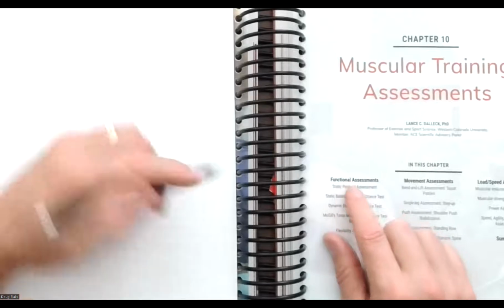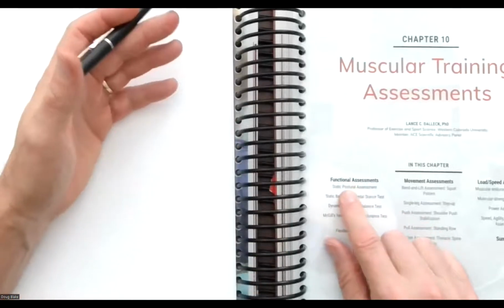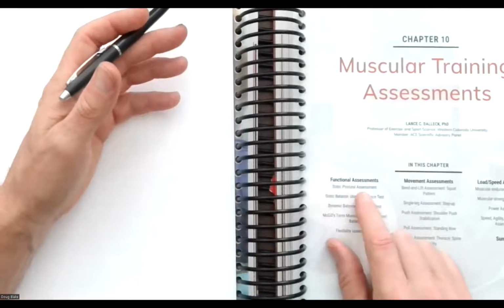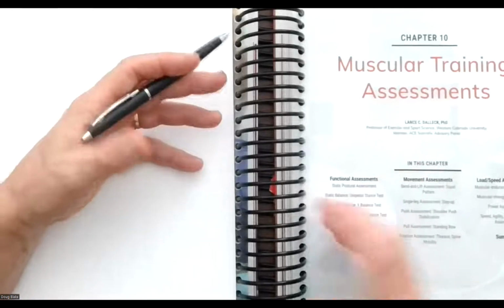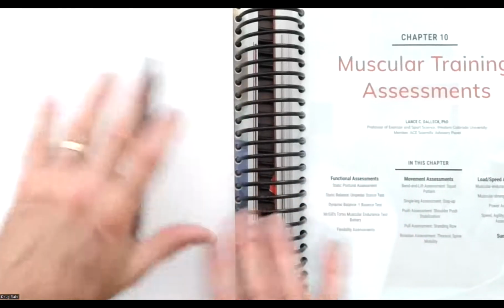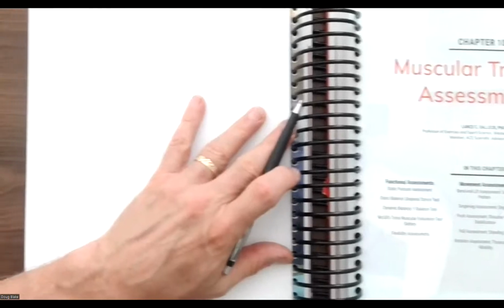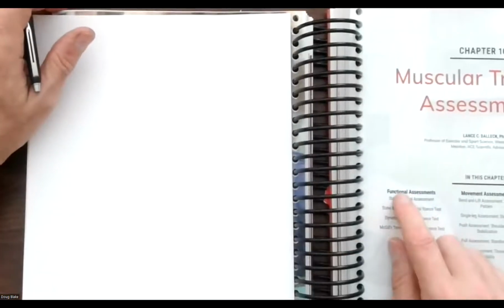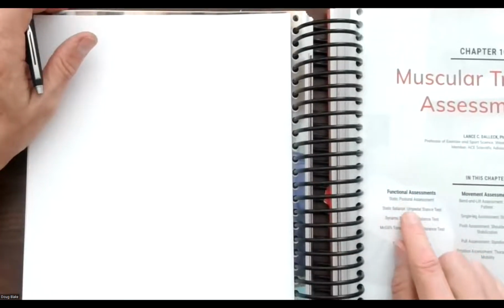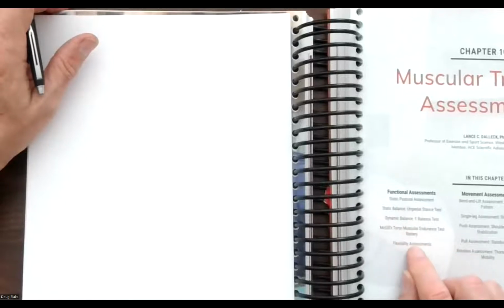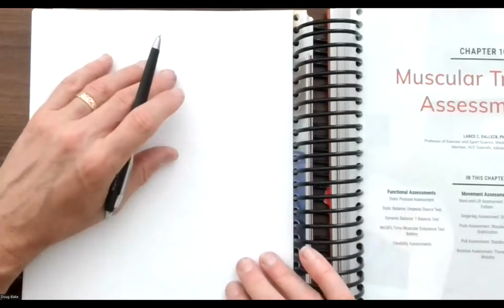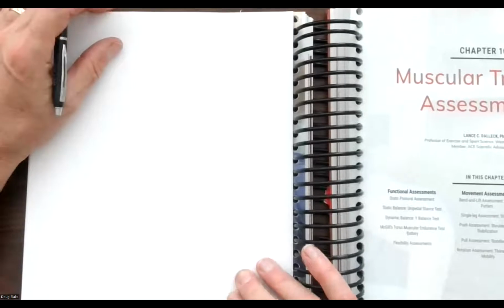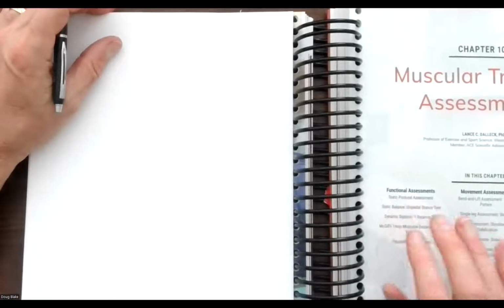But within each main subheading, obviously I have these subtopics. So static postural assessment. Again, if you have the time, you would take each one of these and spend the amount of time you need on each one of these subheadings here until you understand and can get the information and do well on a practice exam answering questions related to these areas.